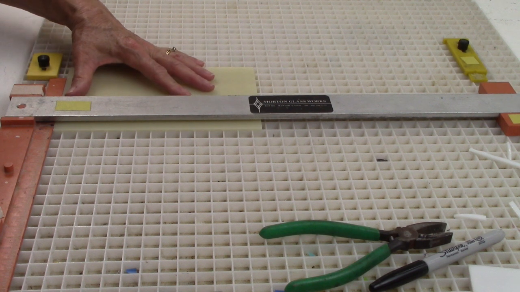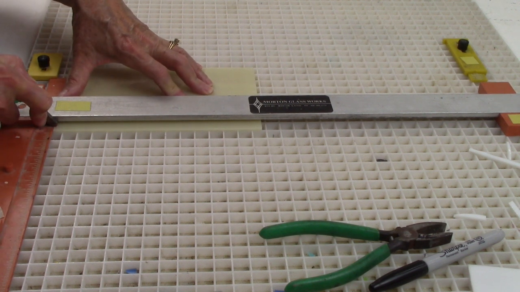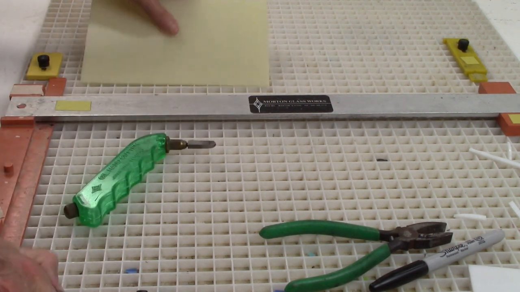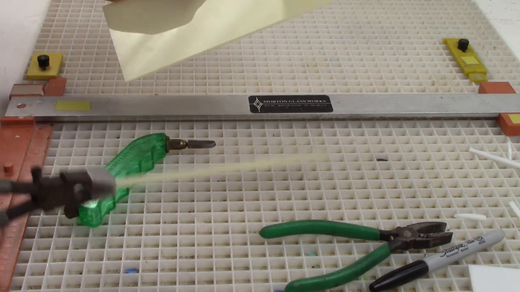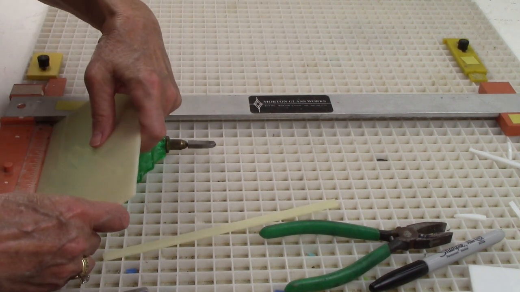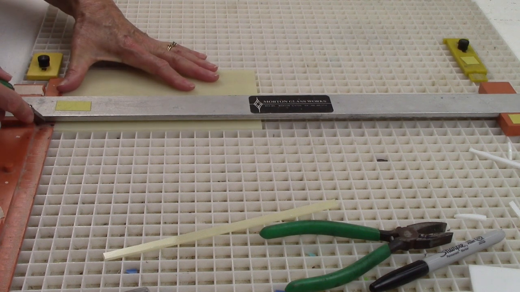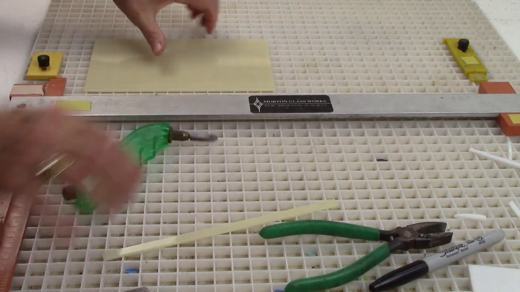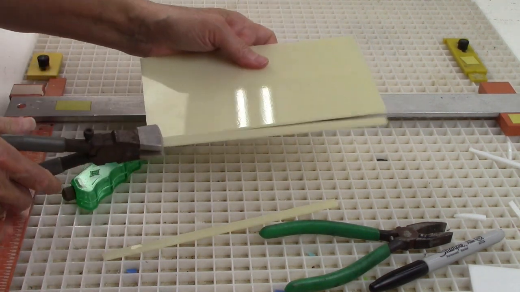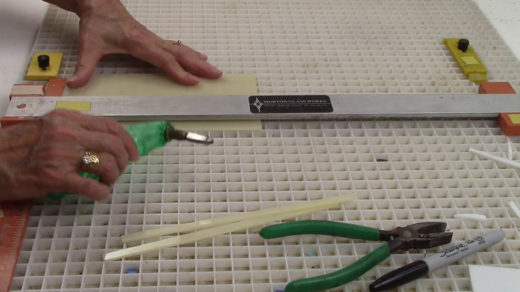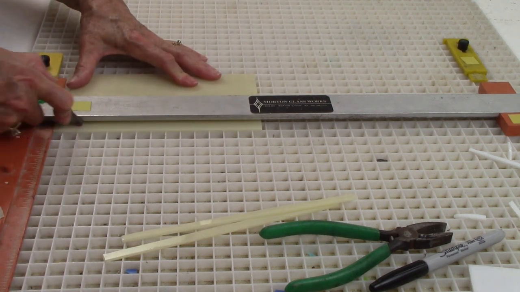All right, the white wasn't cooperating, so let's move on to this bone color. Okay, 1/4 inch wide strips of this. Yay! Let's see, this is 8 inches, so it's the right length. That's wonderful. All right, we got it on the move now.